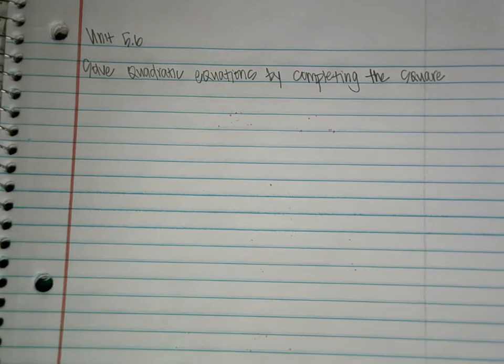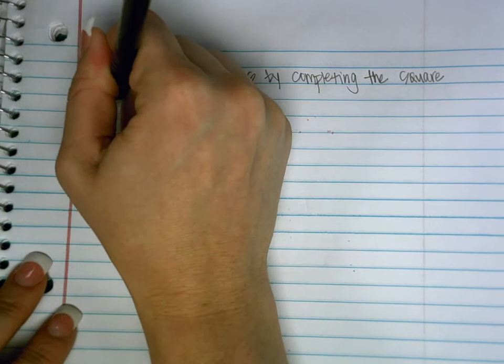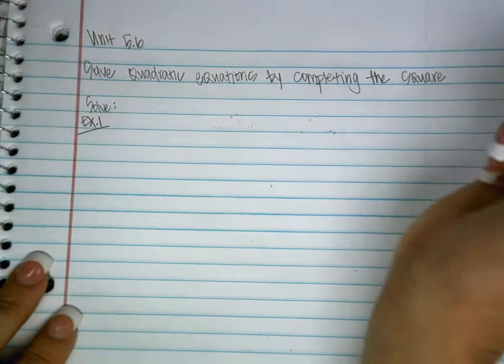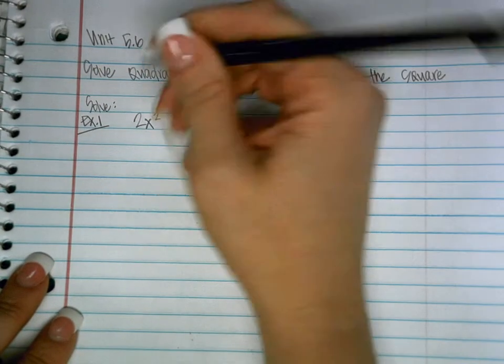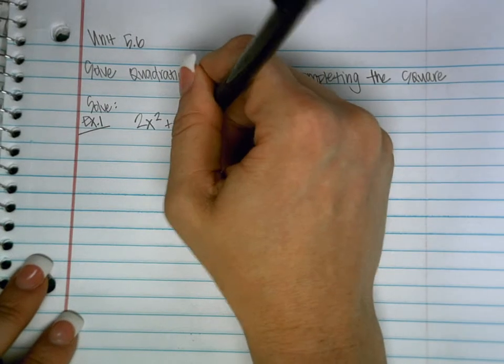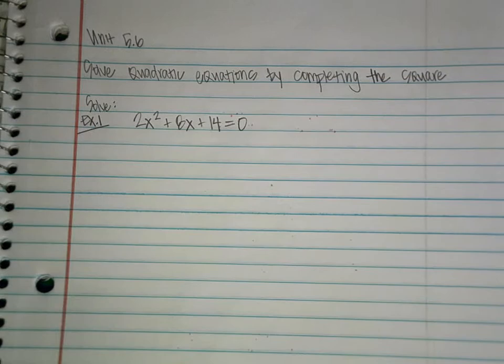Okay, so we're still on solving quadratic equations by completing the square. All of your instructions are obviously going to say to solve. We only have 2 examples for this one. If you have the equation 2x squared plus 8x plus 14 equals 0.